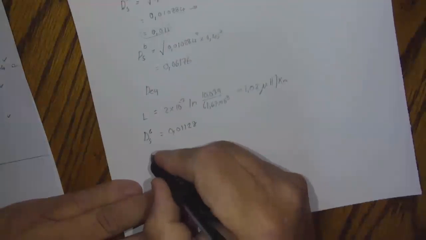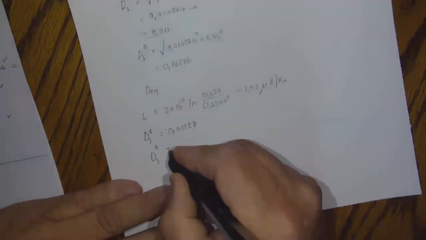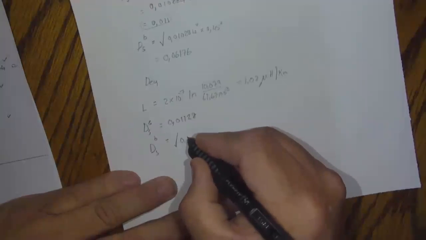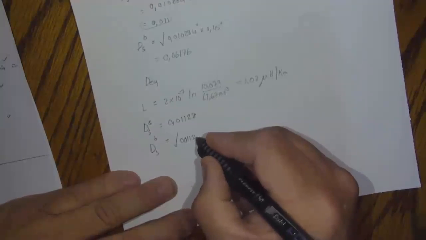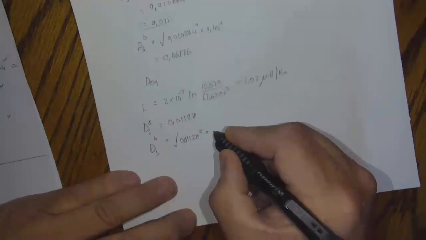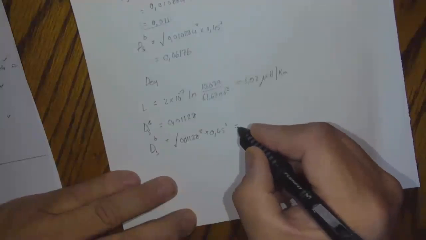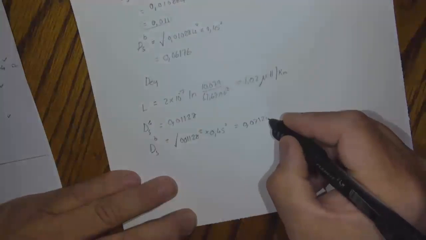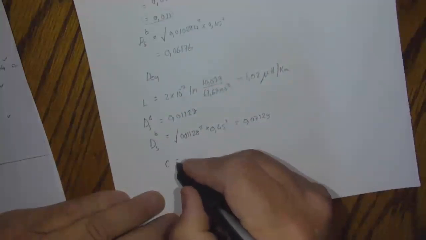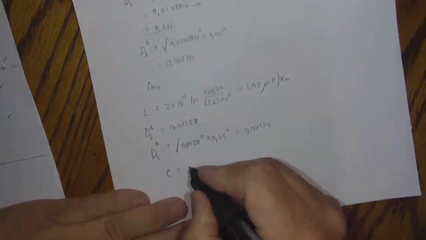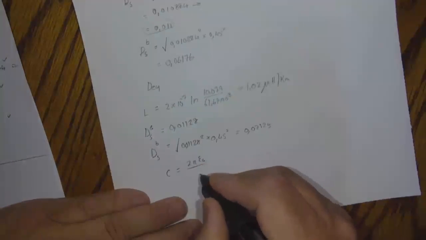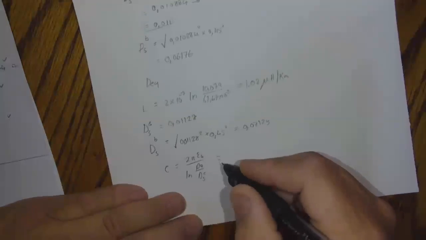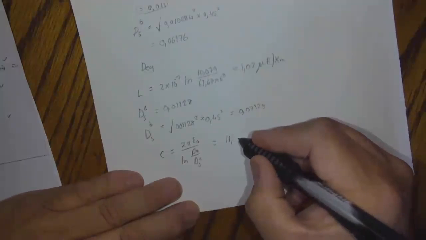And for the complete bundle, that became square root of 0.11028 squared times 0.45 squared, and that was 0.07125. Therefore capacitance is 2 pi epsilon naught over the ln of D equivalent over DSC. And that became 11.229.